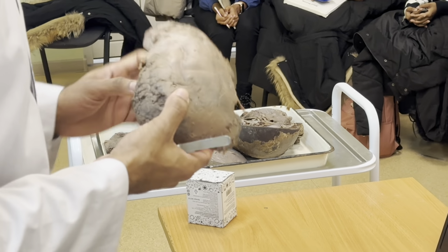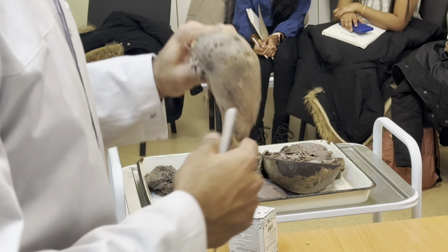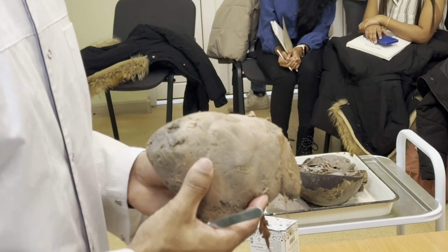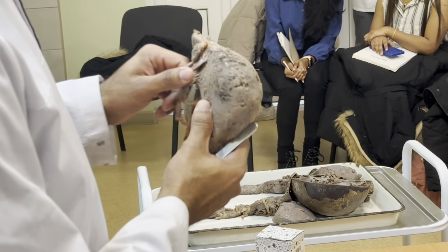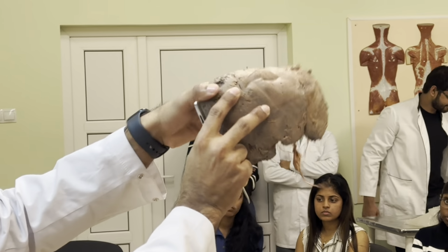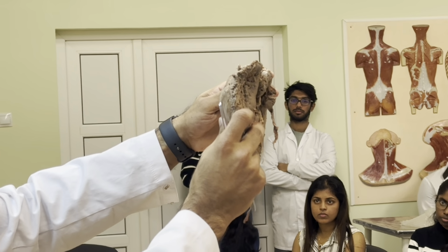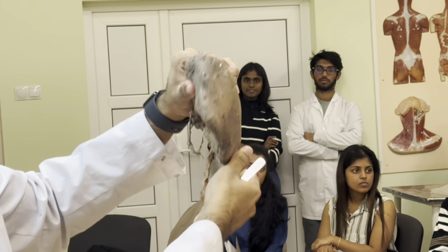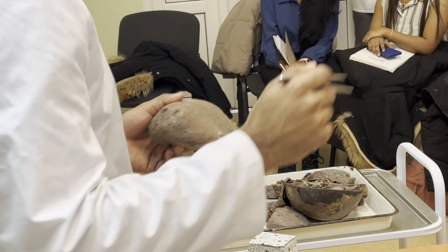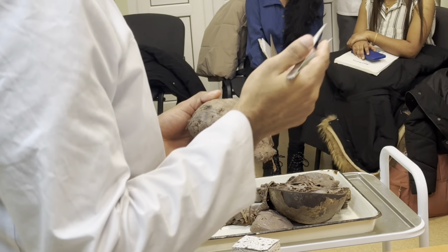Okay. And when considering the liver, how do you call the liver in Latin? Hepar. Okay. And as you can see, how many surfaces are there? Two surfaces. What are the surfaces you know of the liver?